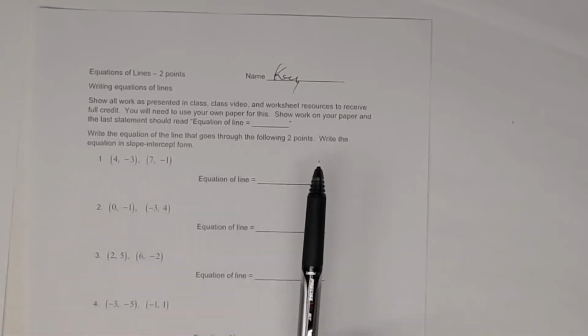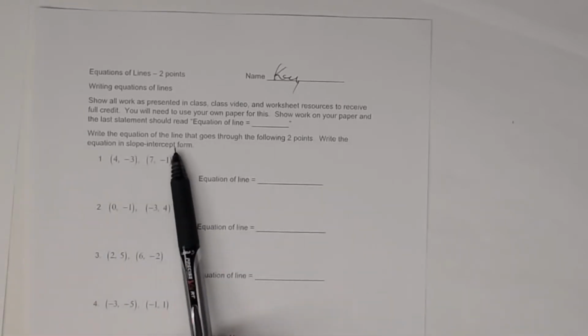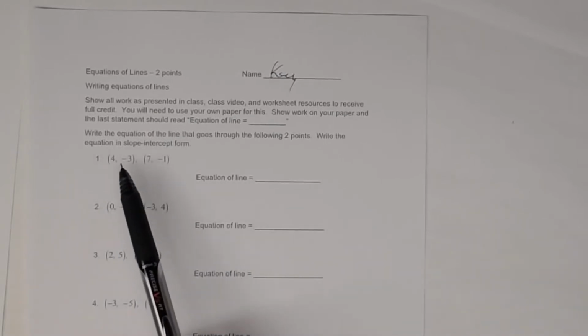This is a key on the worksheet on writing equations of lines where 2 points are given. And remember, you want to always read the directions. So notice the directions here indicate to write the equation in slope-intercept form. So you're going to put the answer, you're going to say equation of line equals, and then put the answer in slope-intercept form. Okay, so let's go ahead and look at number one.